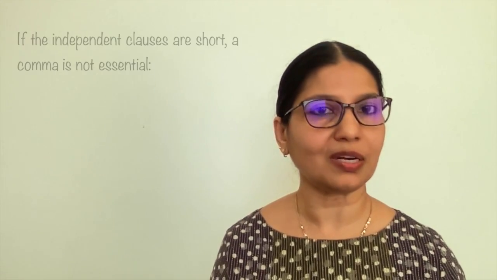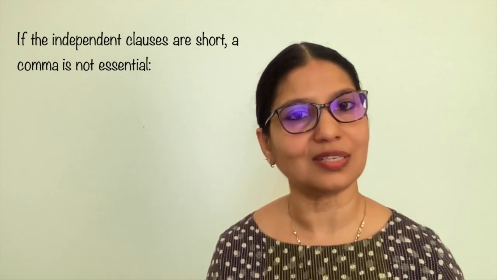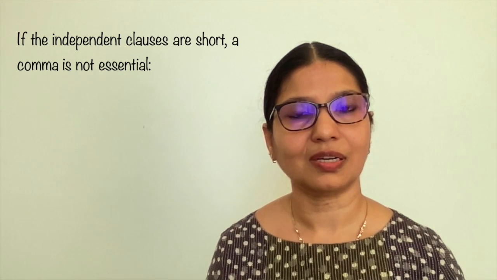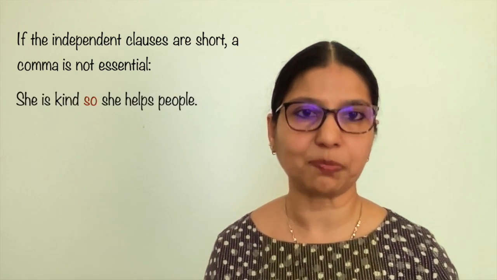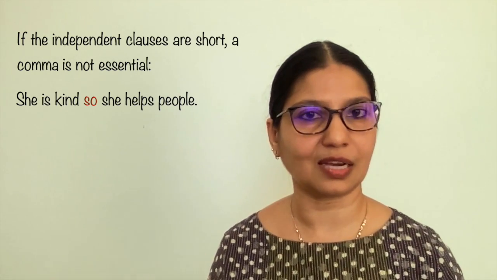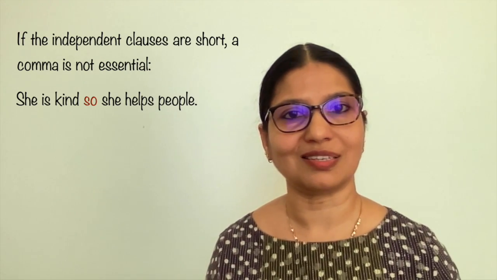On the other hand, if a coordinating conjunction is used to join two independent clauses which are short and well balanced, the comma is not essential. For example, in the sentence, she is kind, so she helps people, you can see that the two independent clauses, she is kind, she helps people, are short and well balanced.